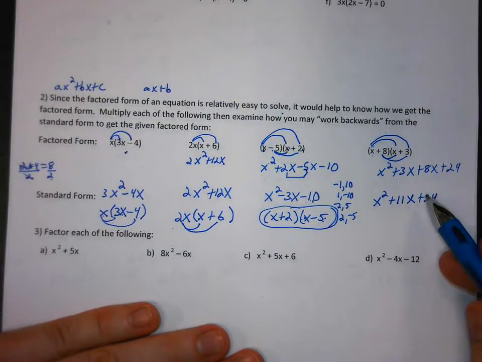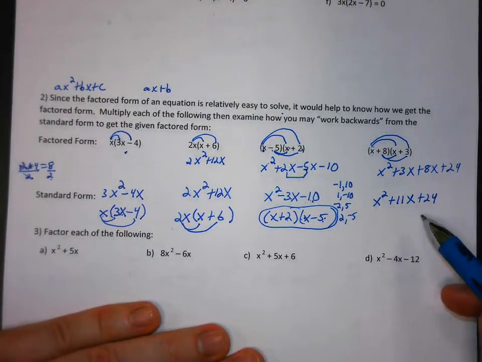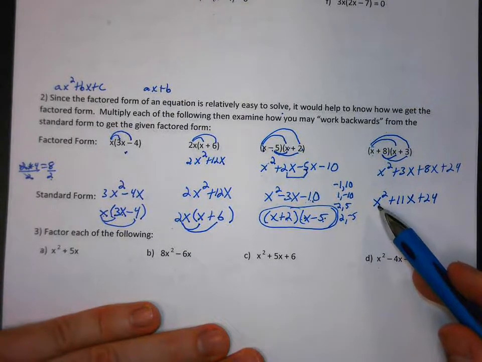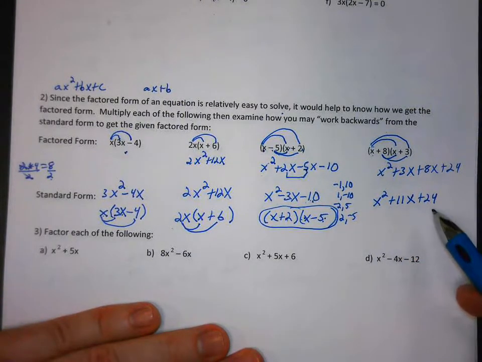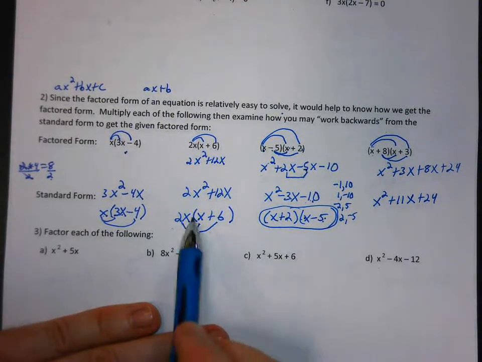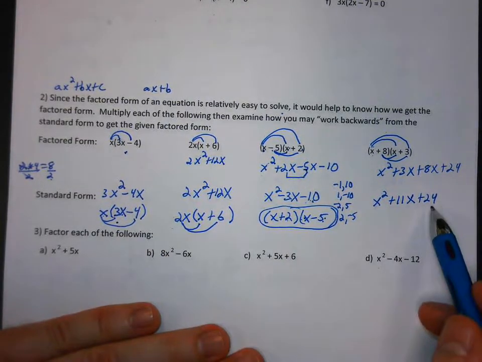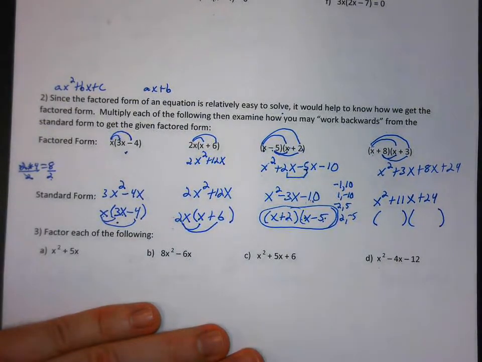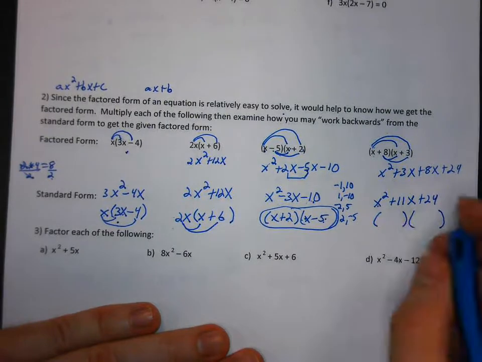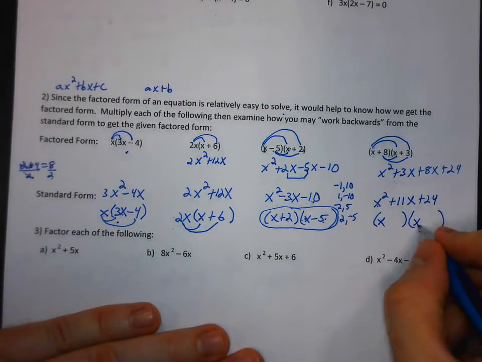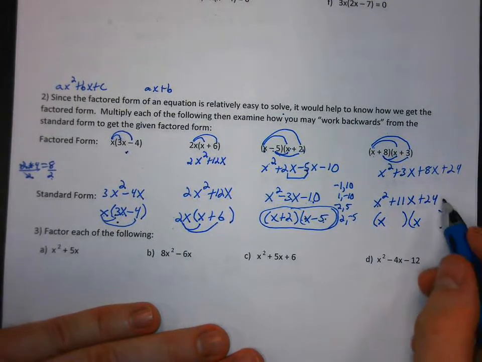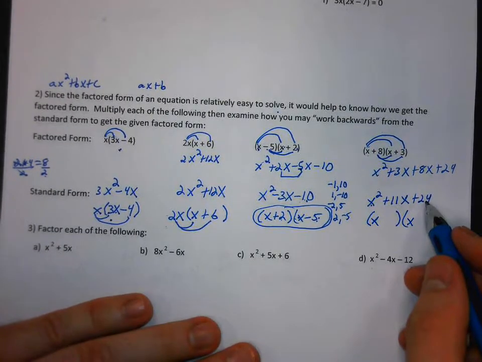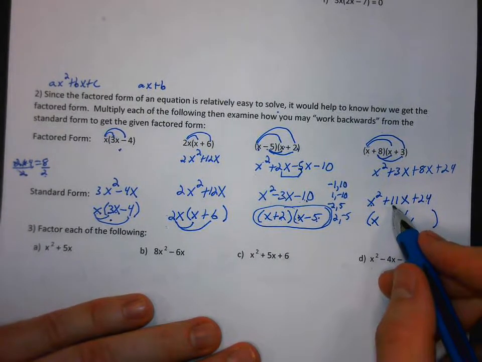So if you want to work your way backwards, first thing you look at is, is there a number or variable you can divide into x squared, 11x, and 24? If there is, then it's going to be a common factor like the first two. If there isn't, then if it factors, it's going to be two sets of parentheses like that. Now, where does the x squared come from? x times x to start the parentheses. And then what numbers multiply to 24 and will add to positive 11?